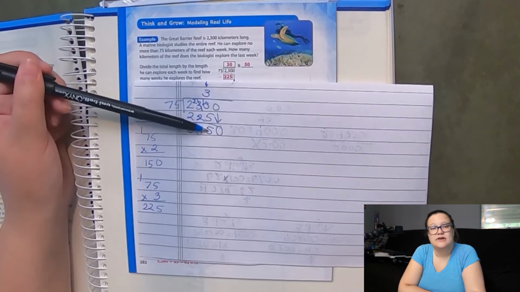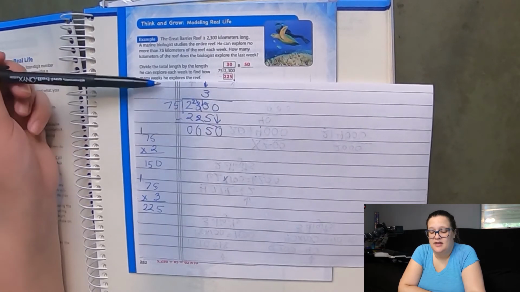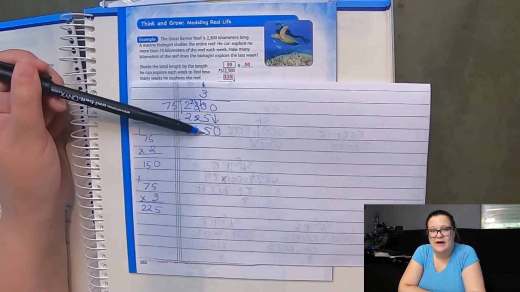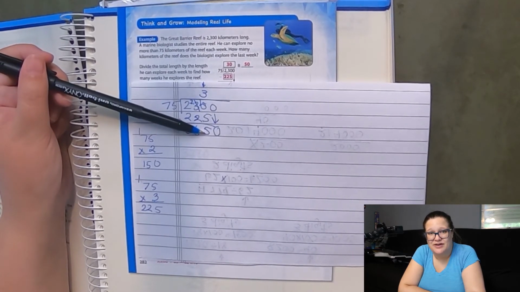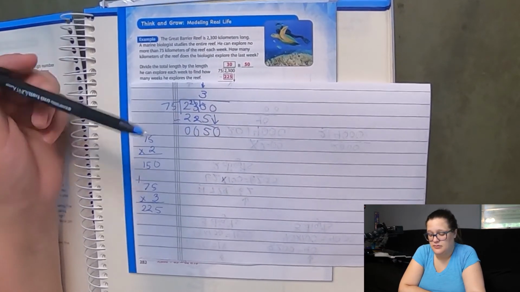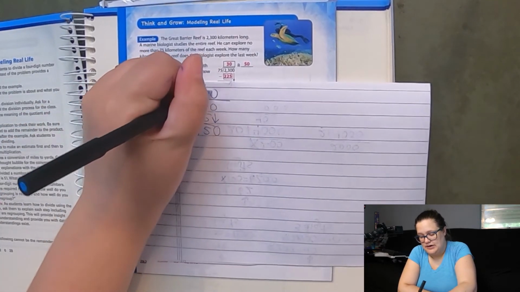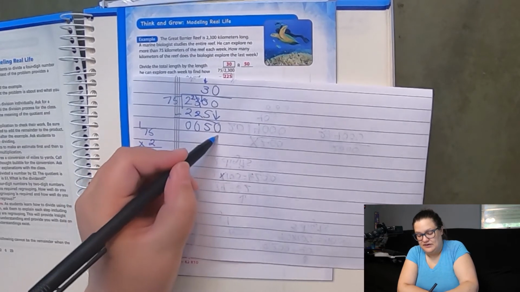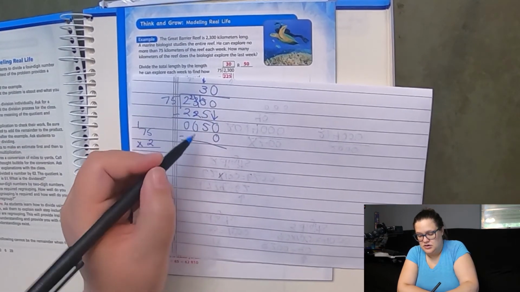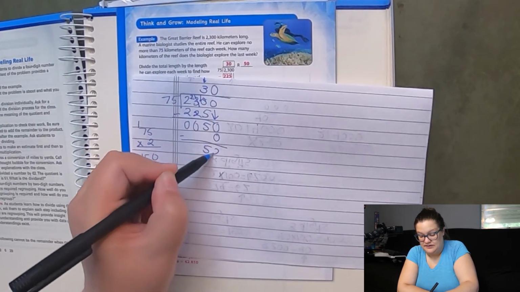Can 75 go into 50? If this number is bigger than that one, it can't go in at all. You can't divide. So the closest you can get without going over is 0. So this number is a 0. 0 times 75 is 0. So 50 minus 0 is still 50.